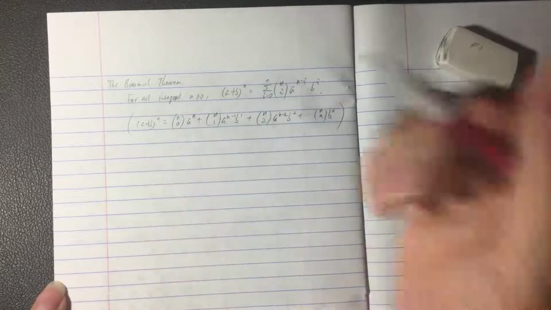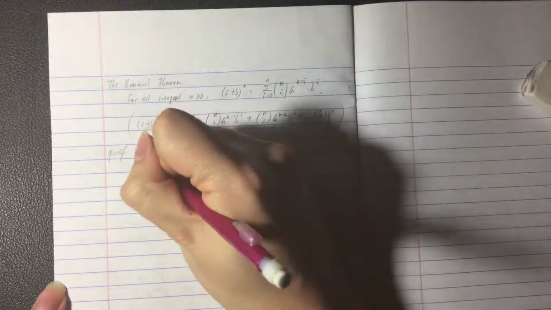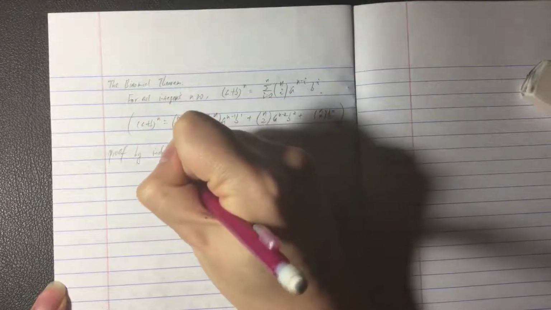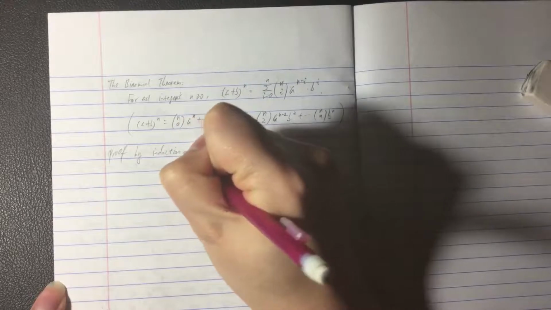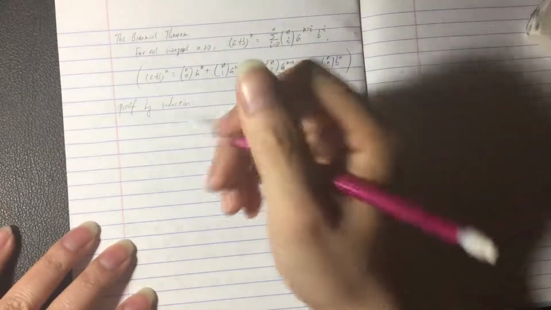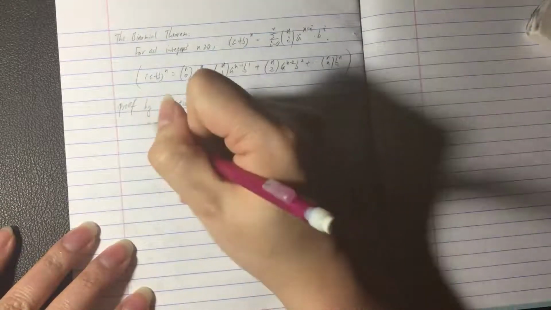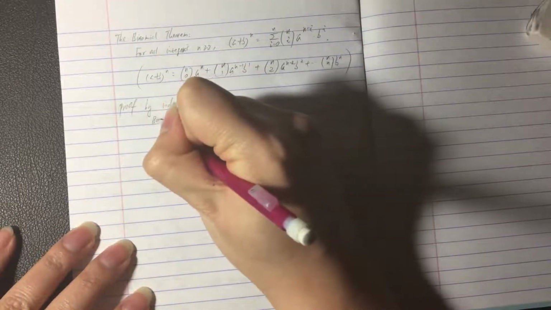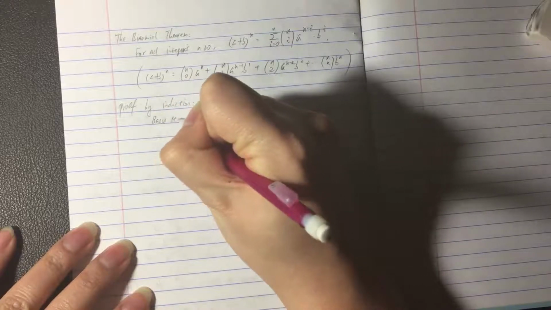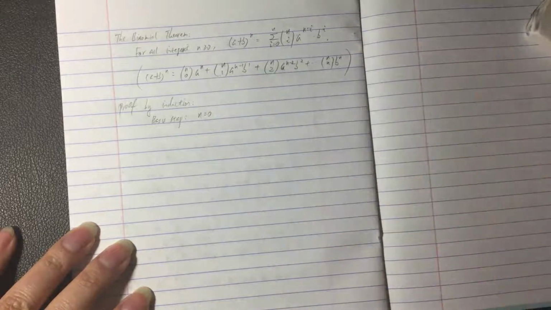Can we prove it? We can prove this using mathematical induction. So, first step, basic step, let's verify that the statement is true for the first n.